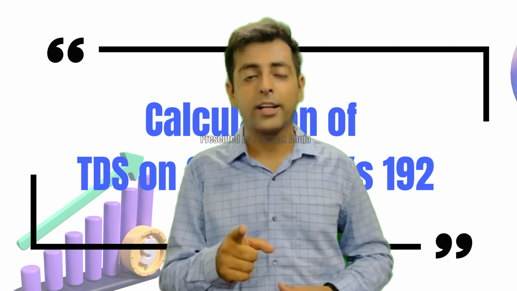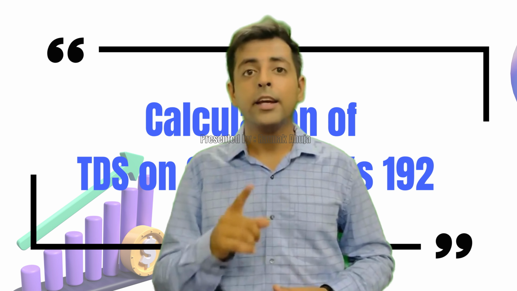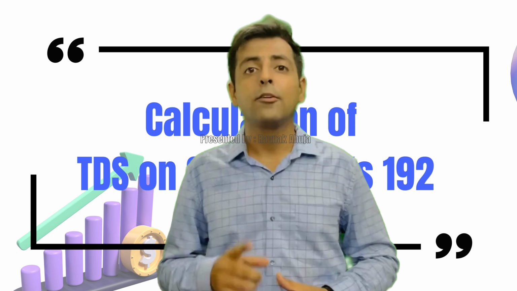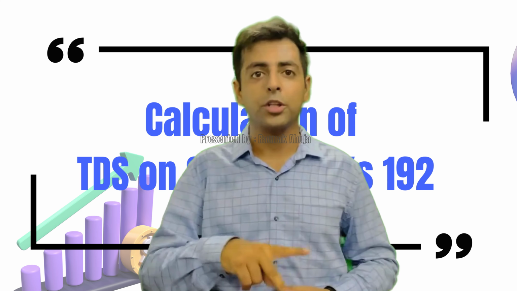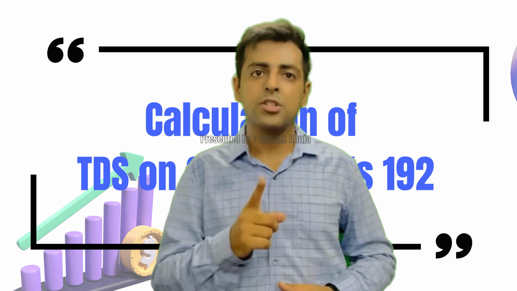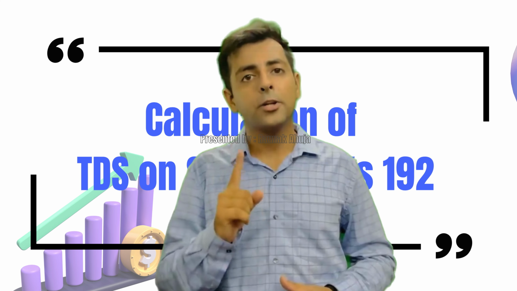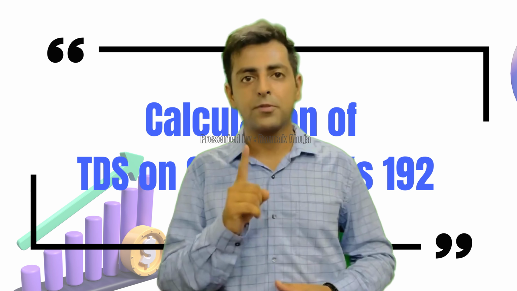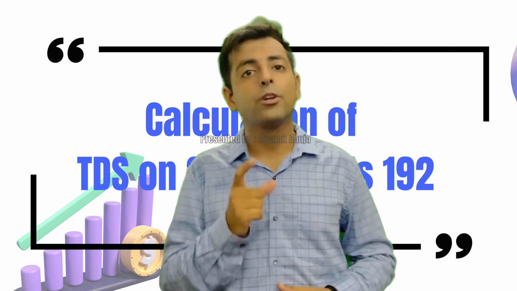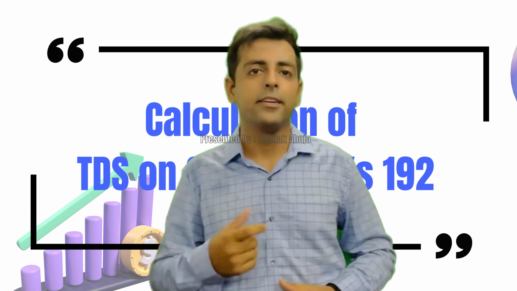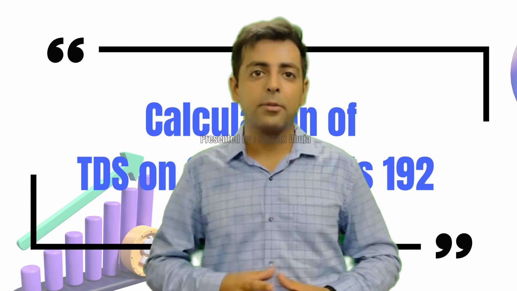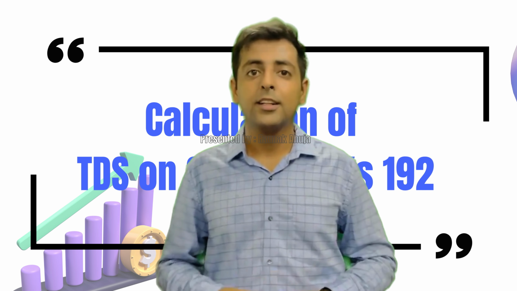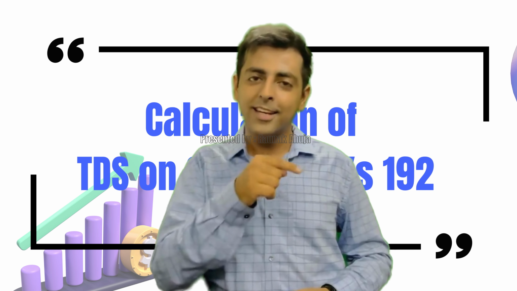Further, I would like to highlight one more point. In case the salary income exceeds rupees 50 lakhs, whether in the old tax regime or the new tax regime, surcharge would additionally be payable. That is, if the income exceeds rupees 50 lakhs, surcharge will be required to be additionally paid. The applicable rates of surcharge have been discussed in a separate video, the link to which is shared in the comment section.